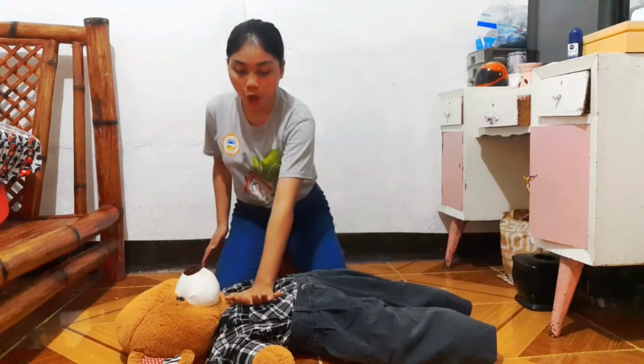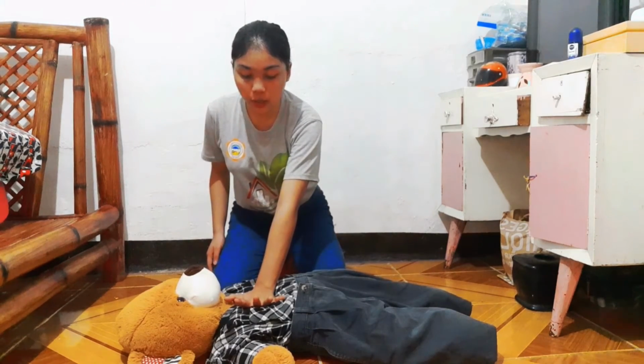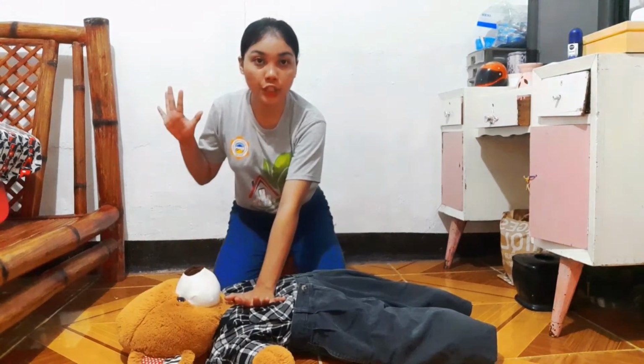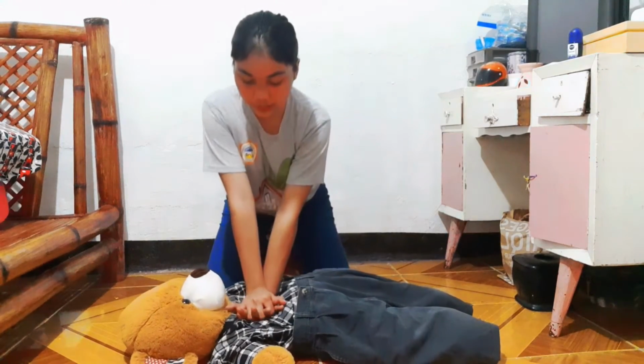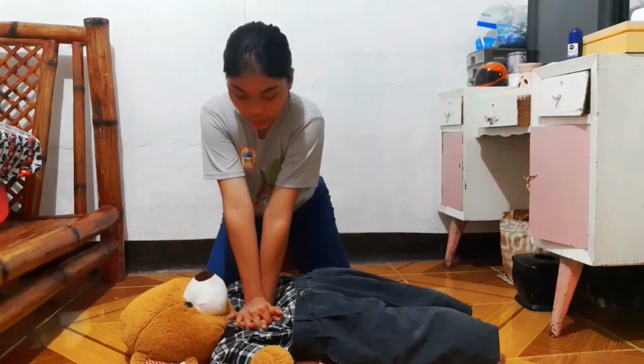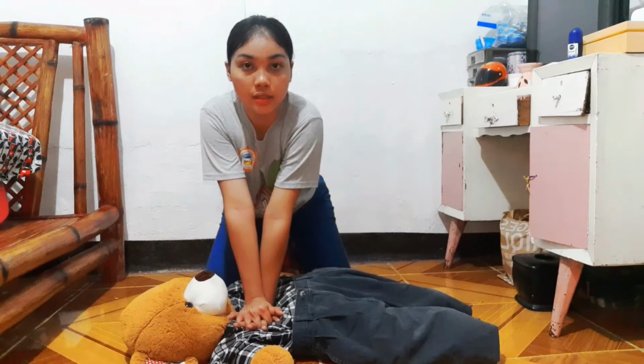In performing CPR, place the heel of your hand on the lower half of the patient's breastbone and place your other hand on top of it. And interlock your fingers. Make sure that your arms are straight in order to facilitate effective compressions. There must be 30 compressions within 5 cycles, followed by 2 rescue breaths.